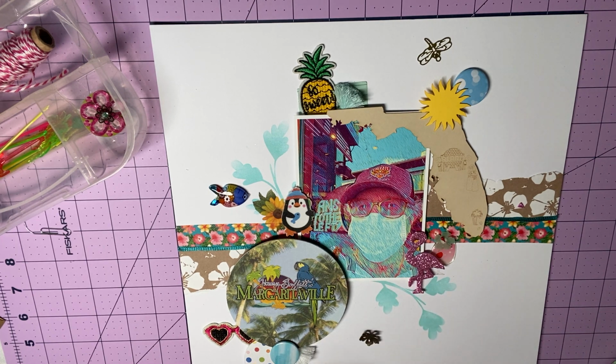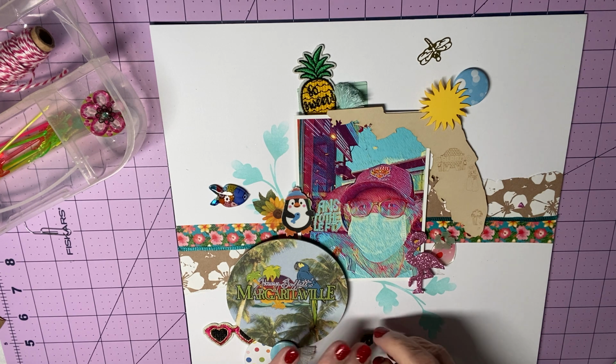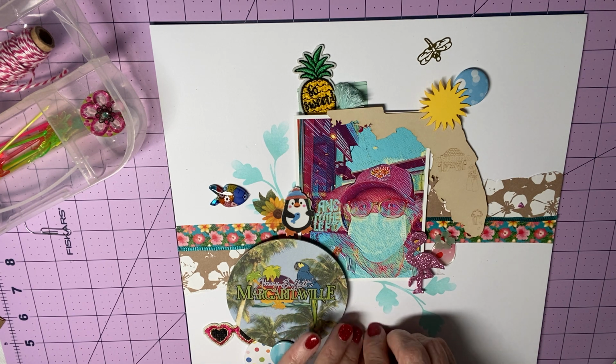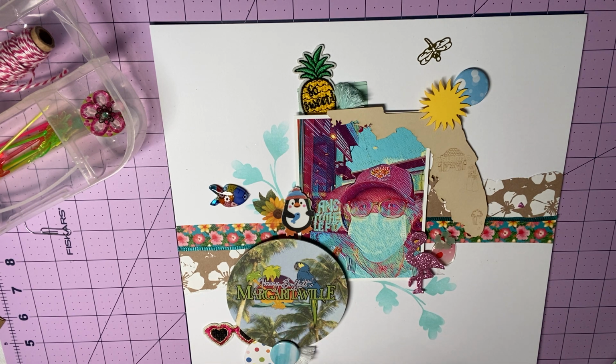This curves up, so I need something that kind of sits inside. Let me see if that looks okay. I may need another layer to make contact.